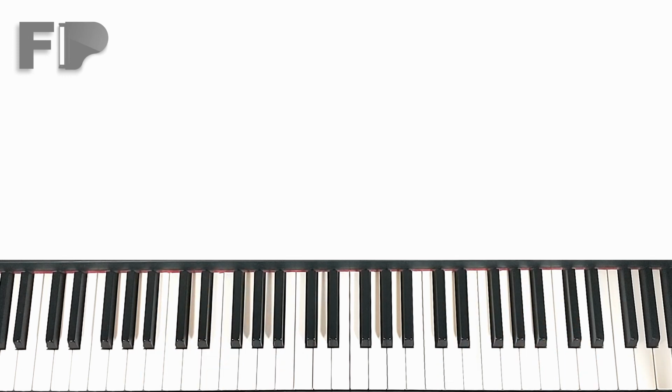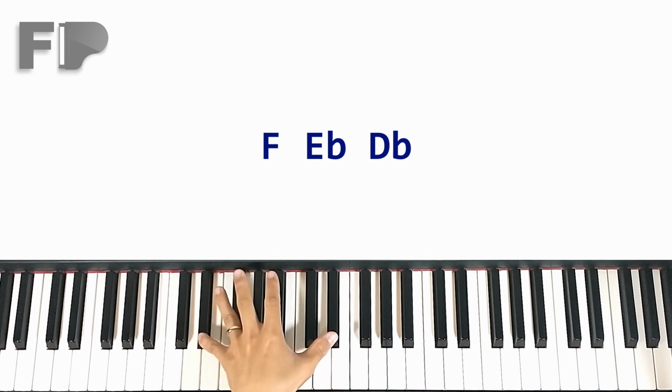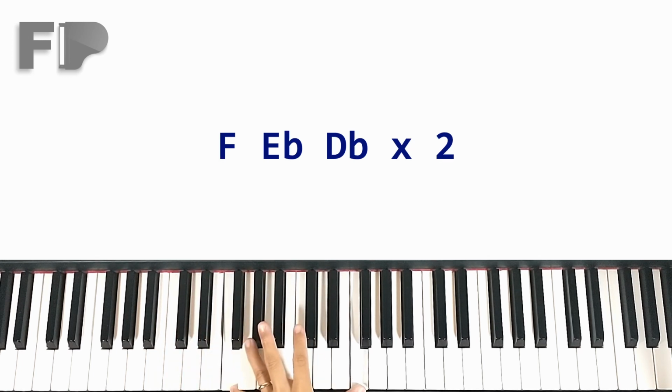Let's go over the left hand. As before, we're playing F octaves, followed by E flat octaves, followed by D flat octaves. And we'll repeat this a second time.